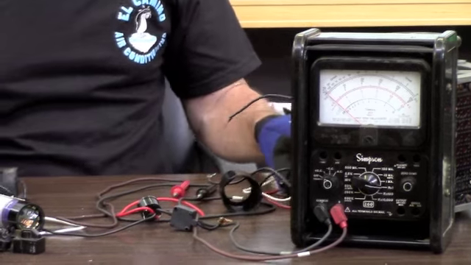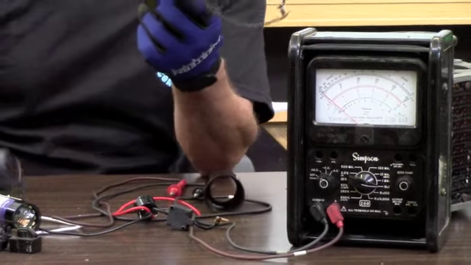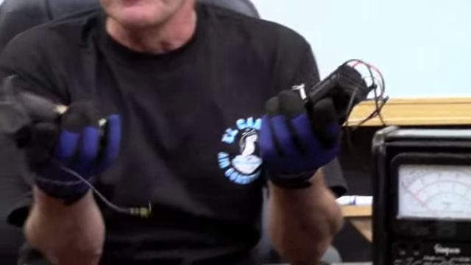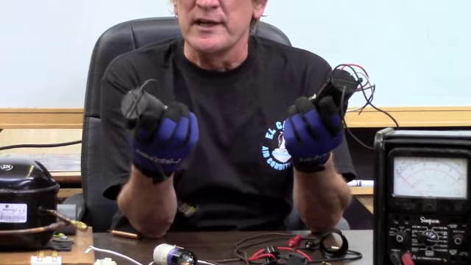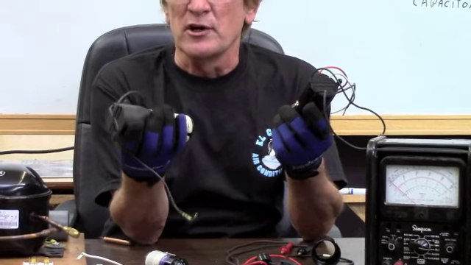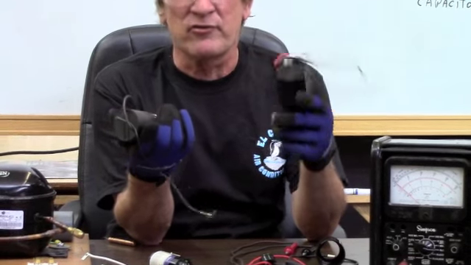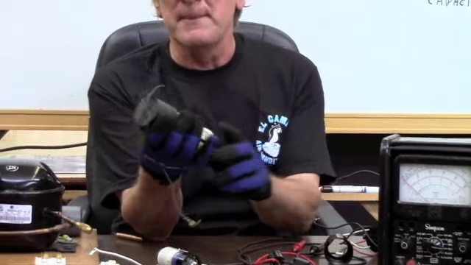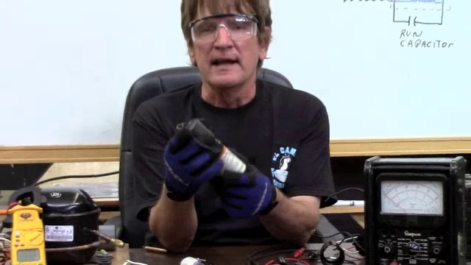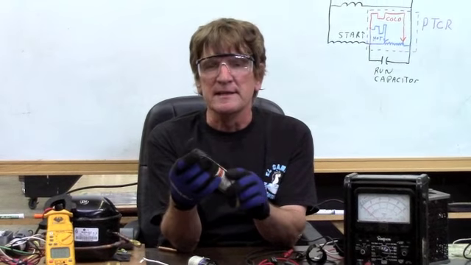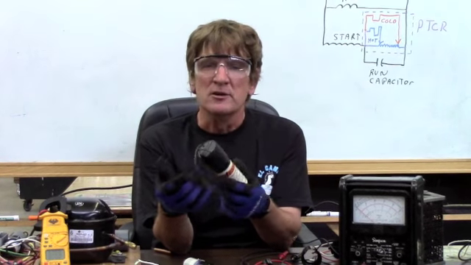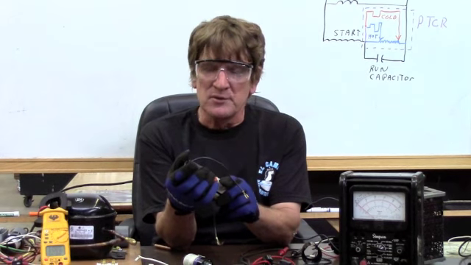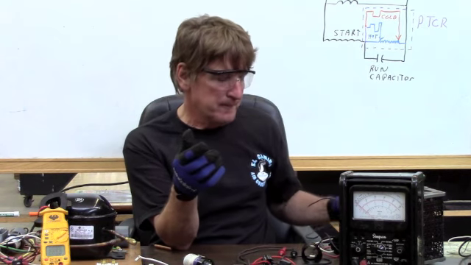Now these PTC kits should not be confused with other kits that look very similar. These are called booster kits. This is simply a start capacitor that you can add across a normal run capacitor to get that unit the extra torque it needs to get moving in case you had low voltage or some other issues with starting the compressor.